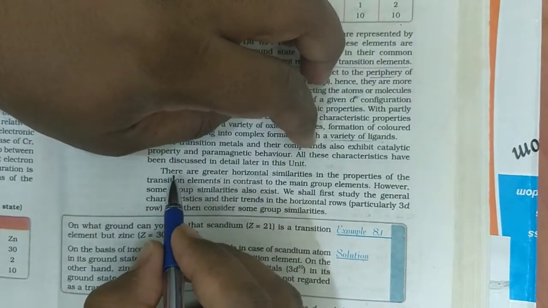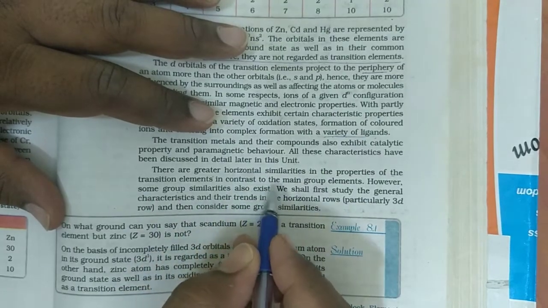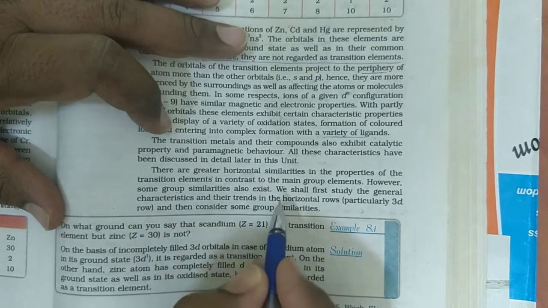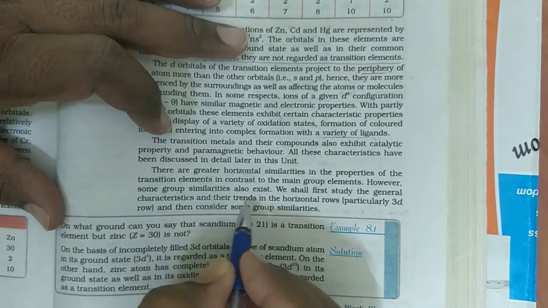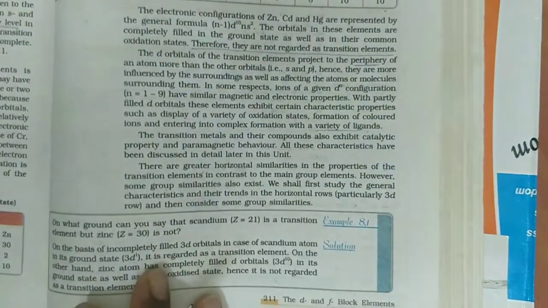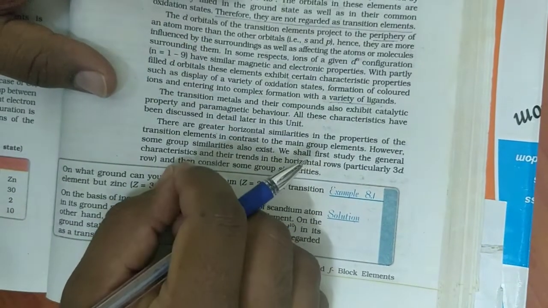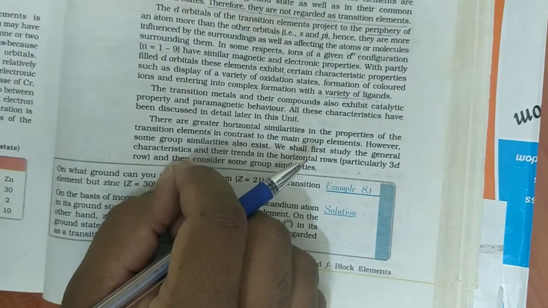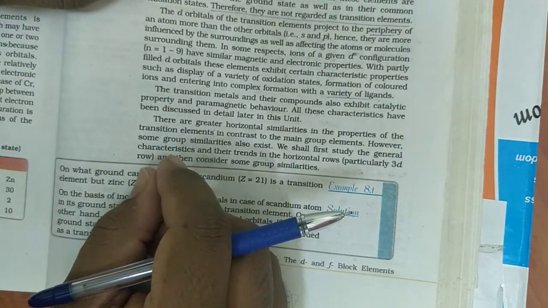There are greater horizontal similarities in the properties of the transition elements in contrast to the main group elements. However, some group similarities also exist. We shall first study the general characteristics and their trends in the horizontal rows, particularly 3d, and then consider some group similarities. In s and p block, generally we see similarities in groups only, but here, not only in the group, the horizontal rows also show maximum similarities.